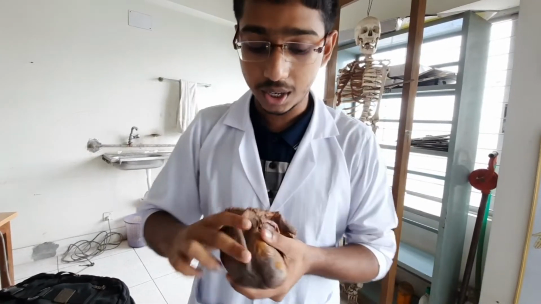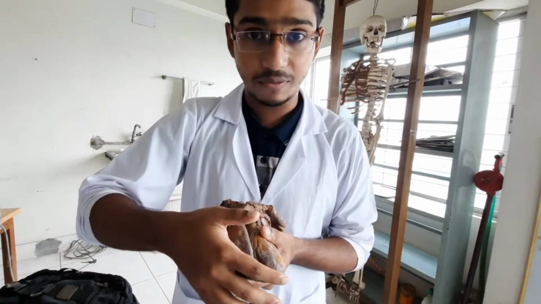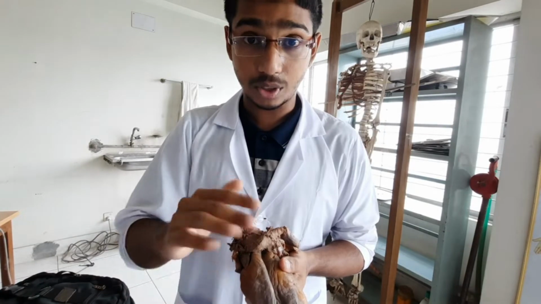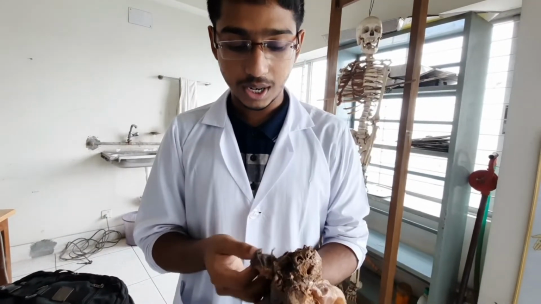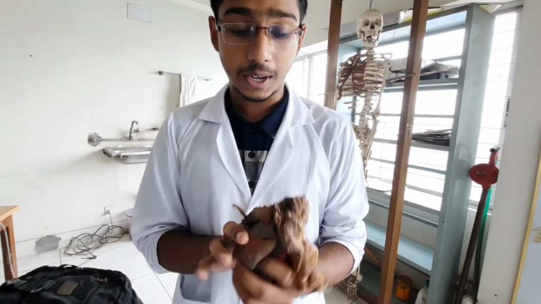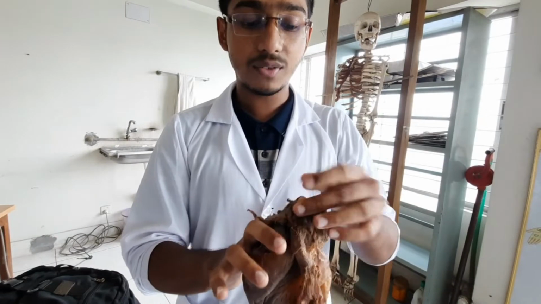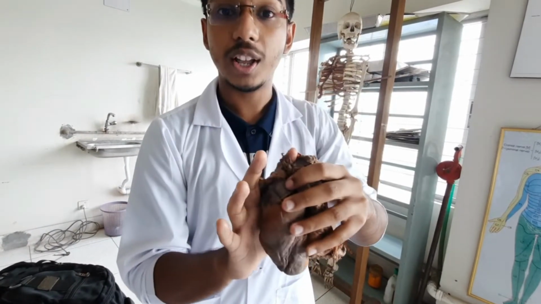So what have I mentioned here? Up to now, we discussed only one border, the inferior border, and there is another border called the upper border that is not visible on the outer look. And there is another border called the right border. Basically, the right border is related to the superior vena cava and inferior vena cava orifices. I have penetrated my index finger through a canal, and this canal is called the right border.